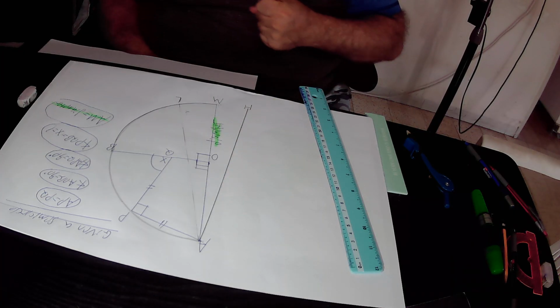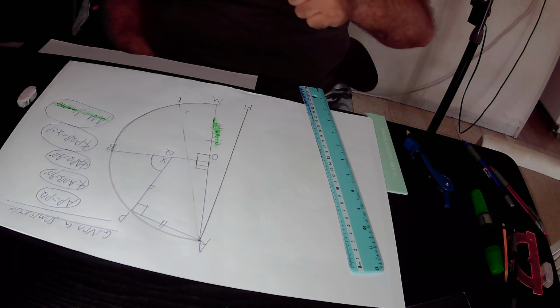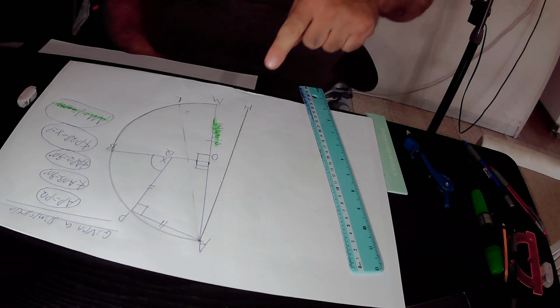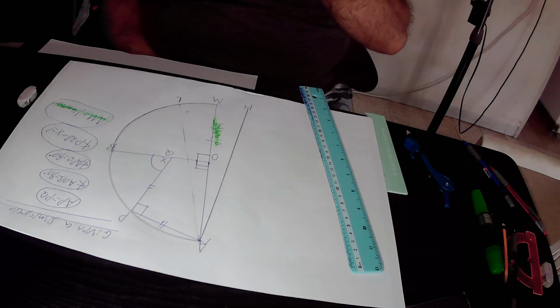But again, we have a contradiction to rule 5. Why do we have a contradiction to rule 5? Because AH is definitely not the diameter of the semicircle.